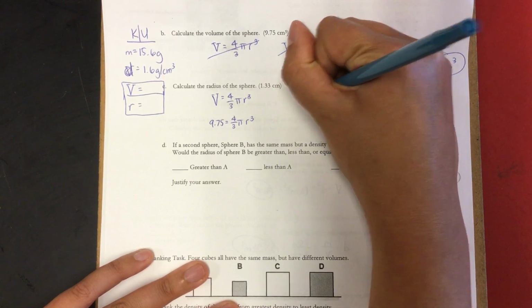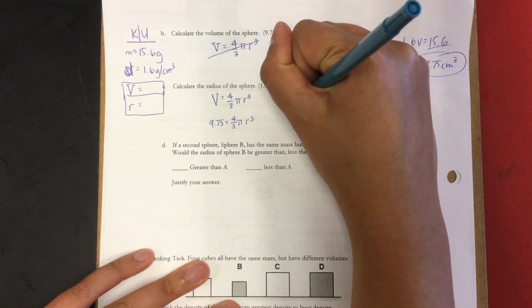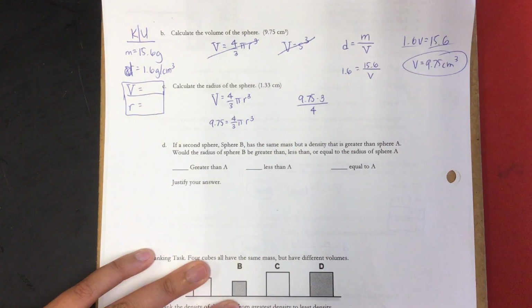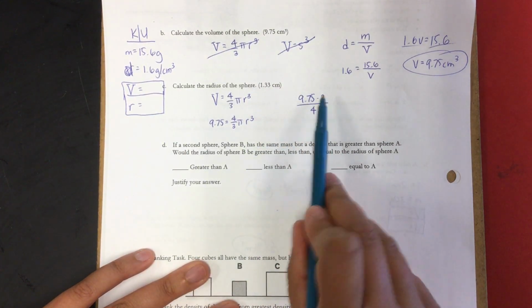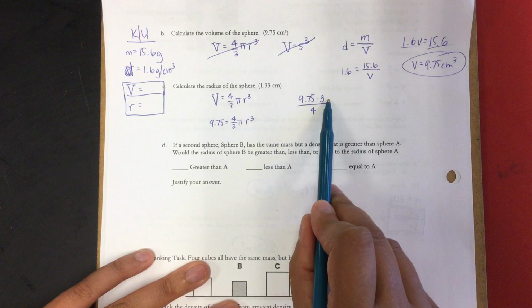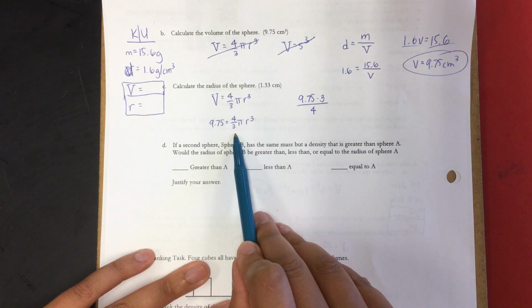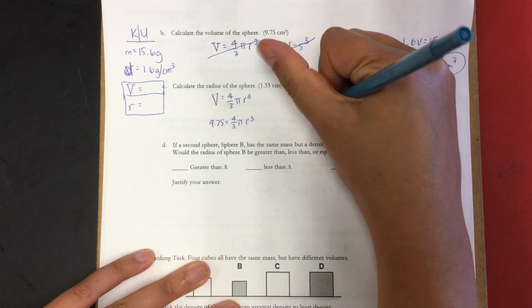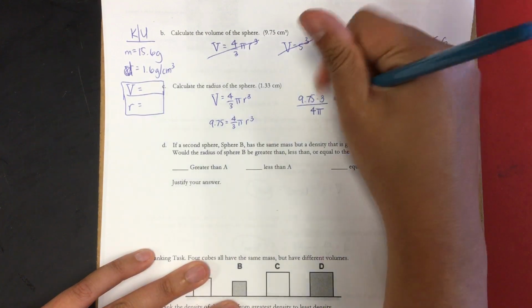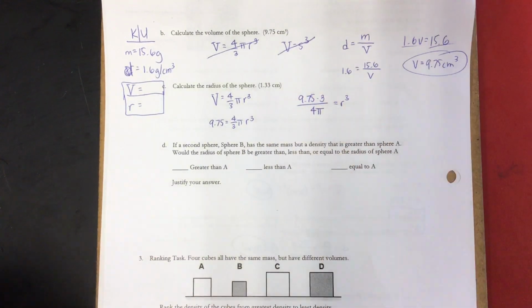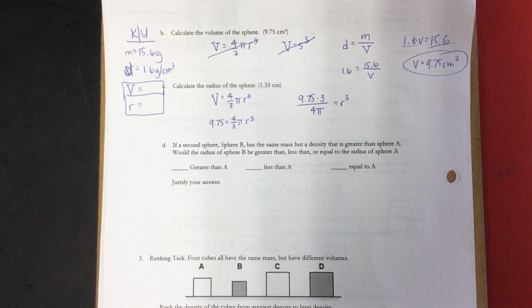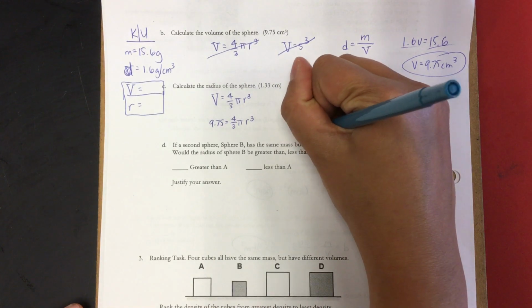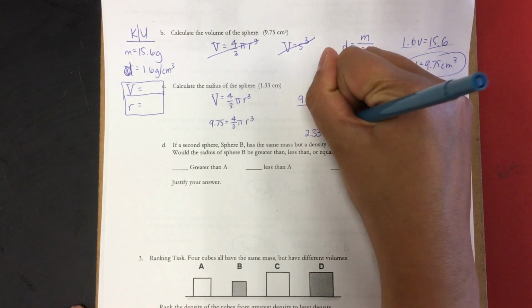And if you want this written out neatly, this is written out more neatly in the actual answer key. So multiply by 3, divide by 4 to get rid of the 4/3. Divide by pi to get rid of that pi. And that leaves r cubed. 9.75 times 3 divided by 4 pi gets me this 2.33 is equal to r cubed.